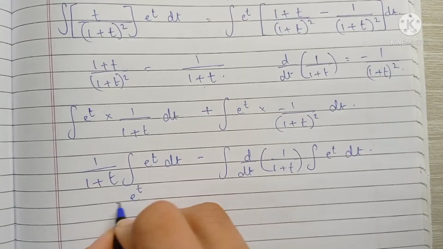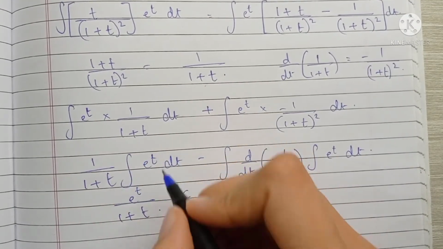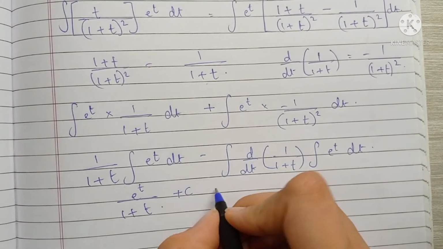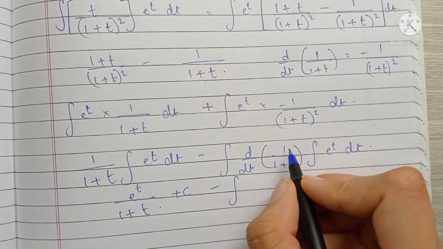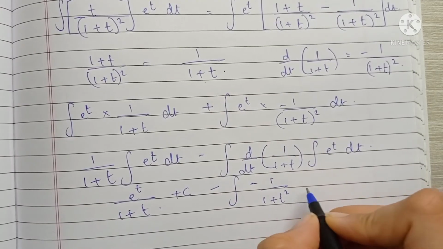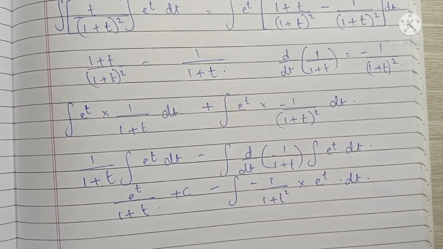So this stays as it is. Now we're going to be adding a constant because we just integrated something. Whenever we integrate something, we add a c. Minus the differentiation of 1 upon 1 plus t, which is minus 1 upon (1 plus t) the whole square, into the integration of v, dt.